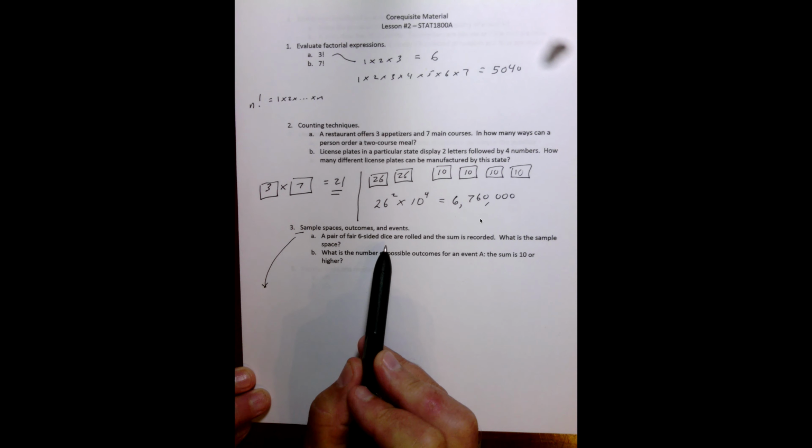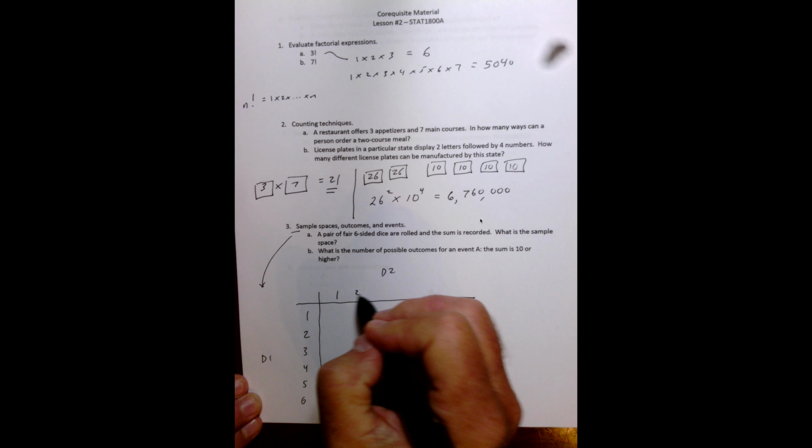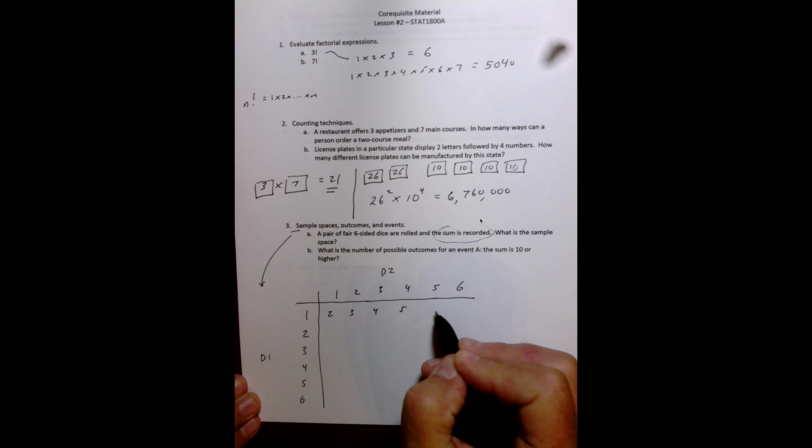So a pair of fair six-sided dice are rolled and the sum is recorded. What is the sample space? Well, we could look at the sample space by having this be die 1 and die 2. So we have 6 possibilities for die 1 and 6 possibilities for die 2. Now what we're doing here, we are recording the sum. So if we roll a 1 here and a 1 here, we obviously get a 2, and a 3, and a 4, and a 5, and a 6, and a 7, and then 3, and 4.